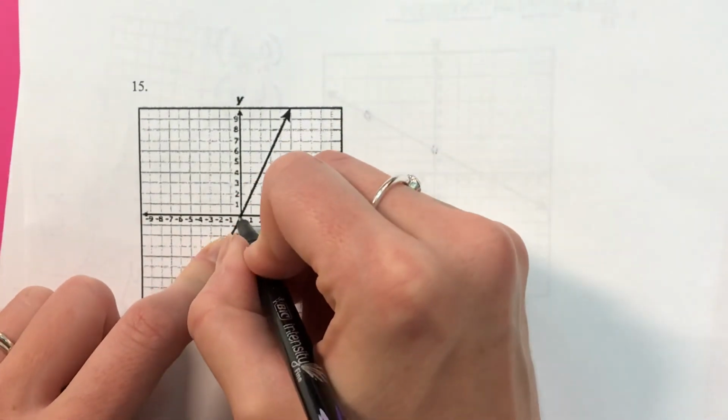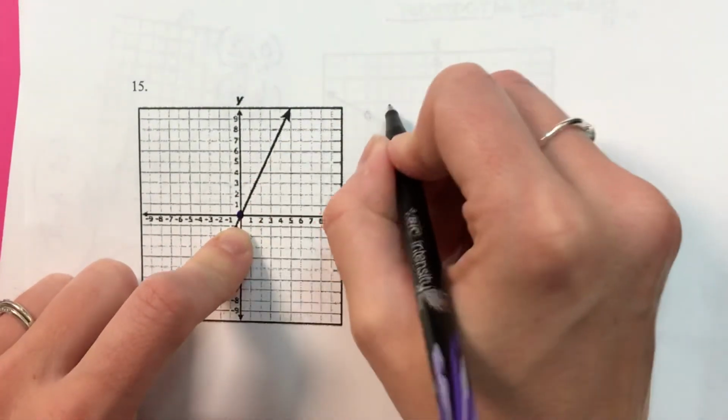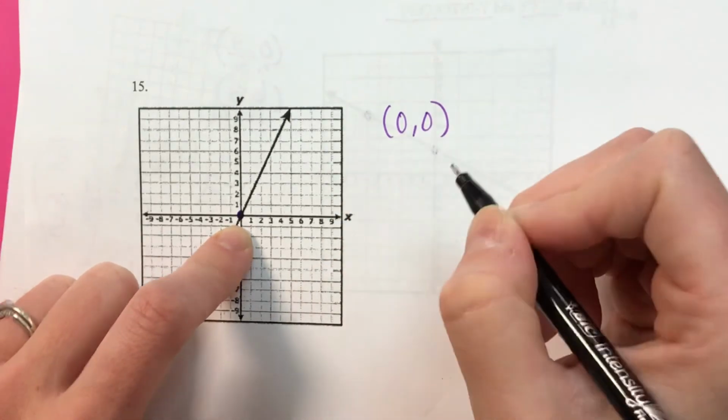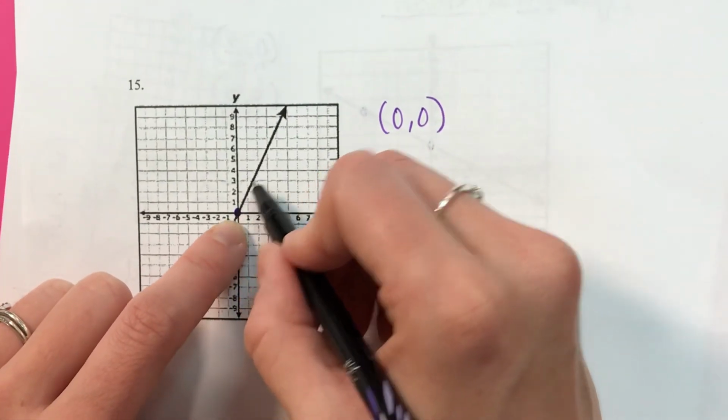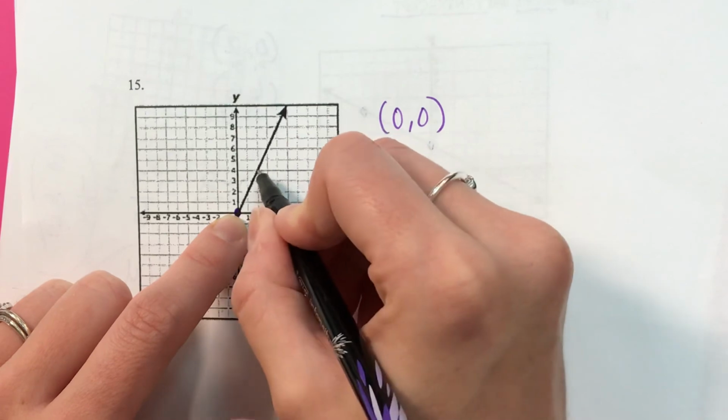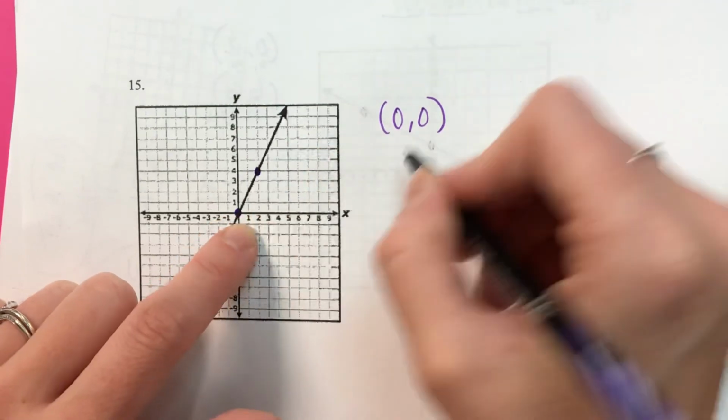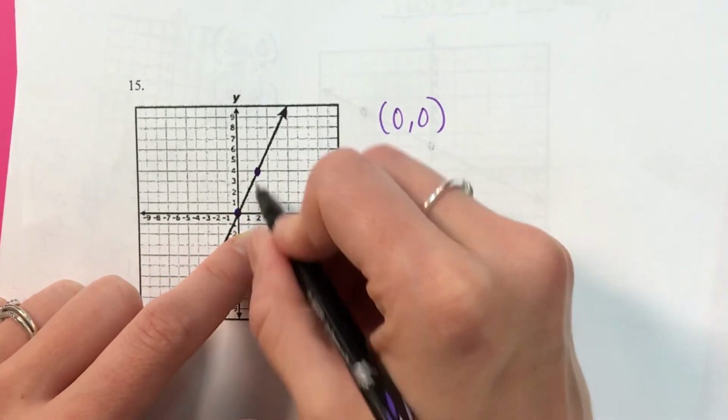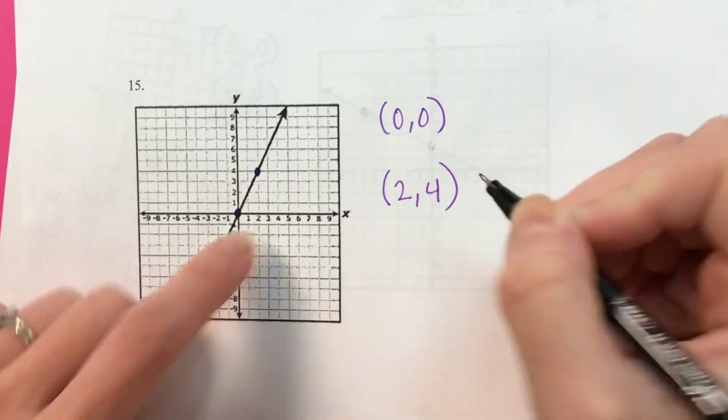Same thing, we can use 0, 0. It seems weird, but you can always use it. That's your y-intercept anyway. And then we can put a point. I think that's a point. I'm going to go with this one because I can see that one a little bit better. And that is at 2 and 4. Okay, so if you're stuck finding the points, there you go. And that is it. That's the whole page.